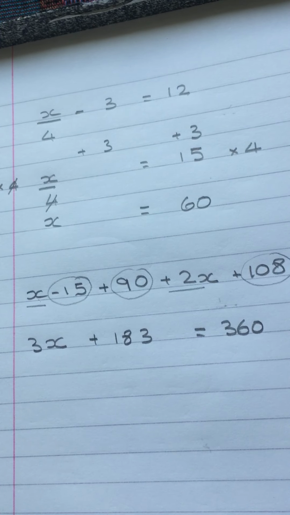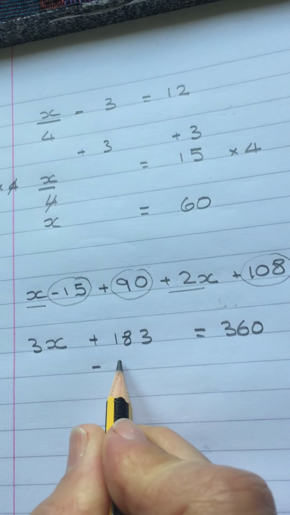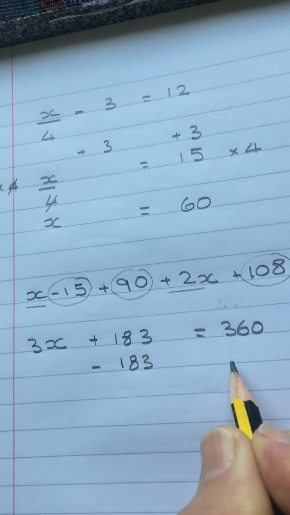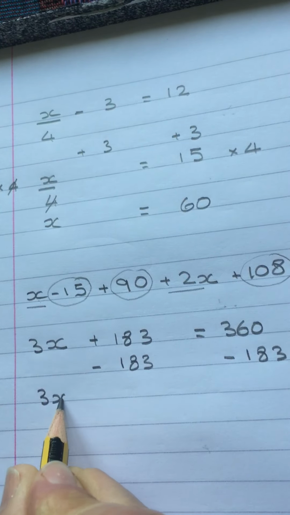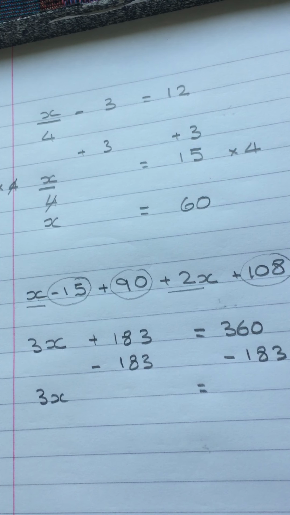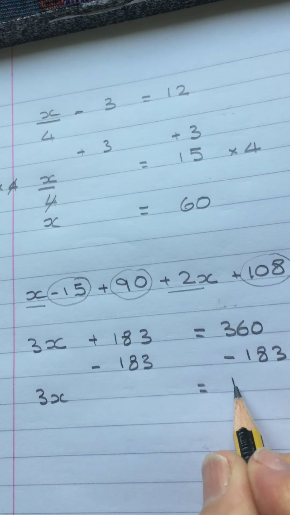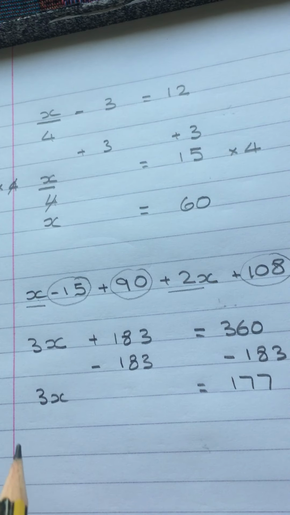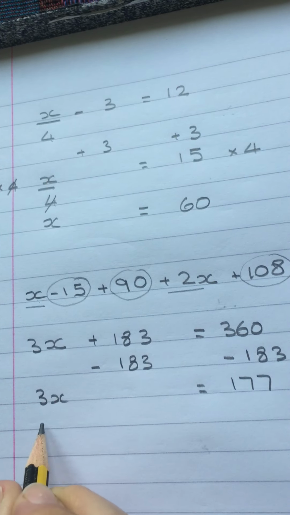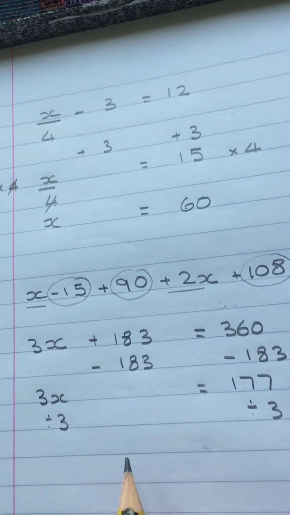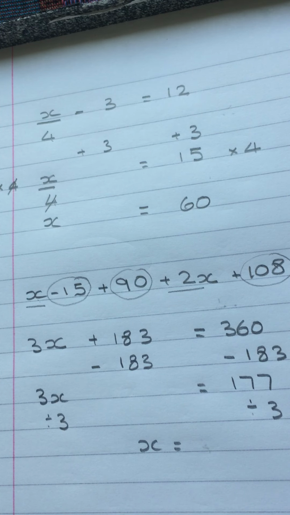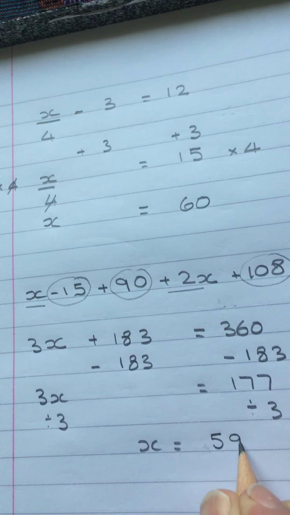Now I'm going to solve it. So I'm going to take off my 183, take off my 183. So 3x is going to be equal to 360, take away 183, which equals 177. To find out what 1x is equal to, I divide by 3 on both sides, divide by 3. So x is going to be equal to 59.